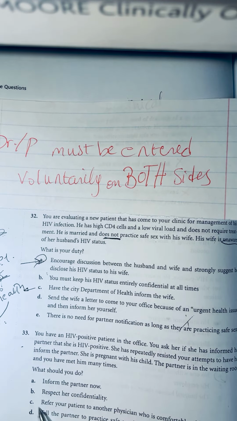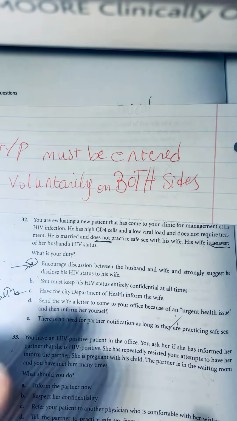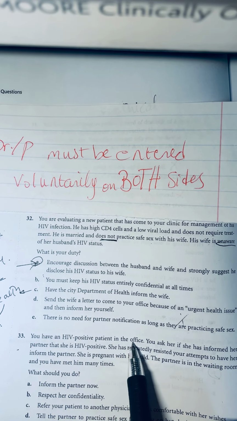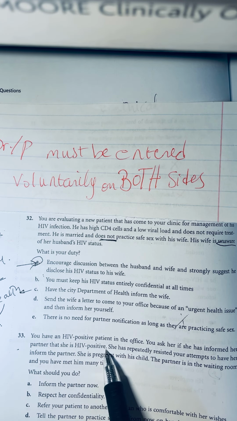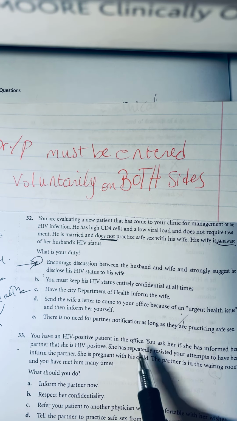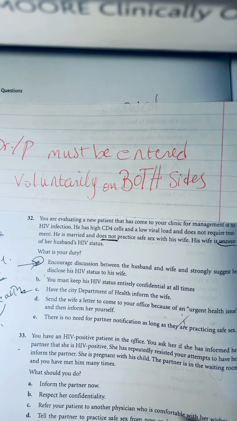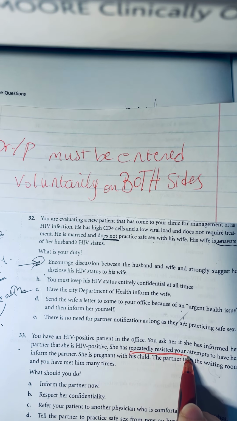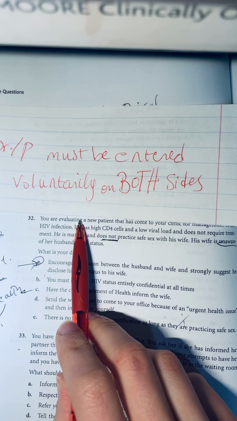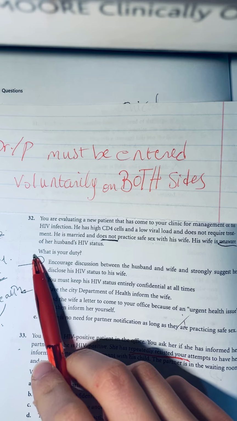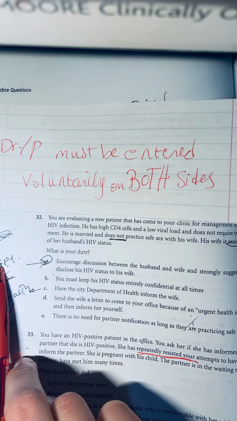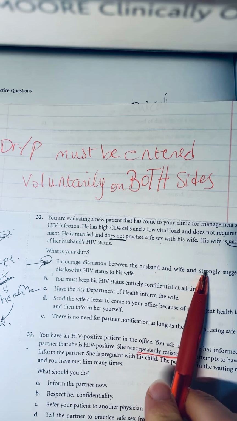Now, for the next question, which is very, very similar, you have an HIV positive patient in the office. You ask her if she has informed her partner that she's HIV positive. She has repeatedly resisted your attempts. Now, that's important. In the above case, it was the first time, okay? And therefore, your first duty right now at that stage is to encourage discussion.